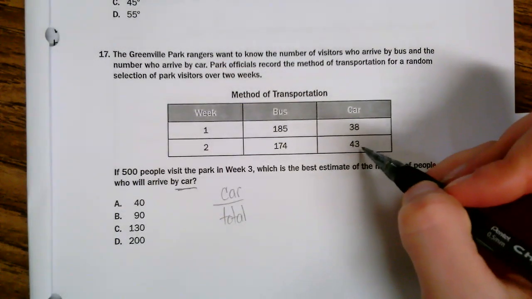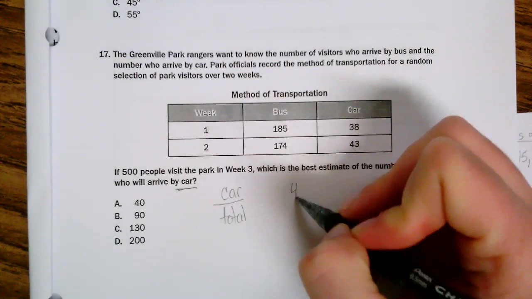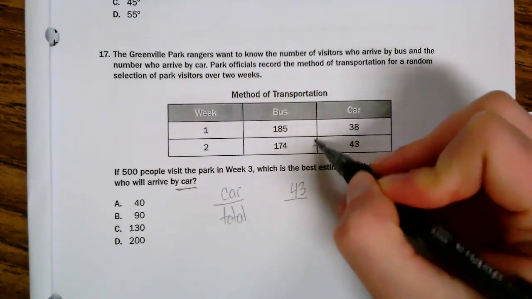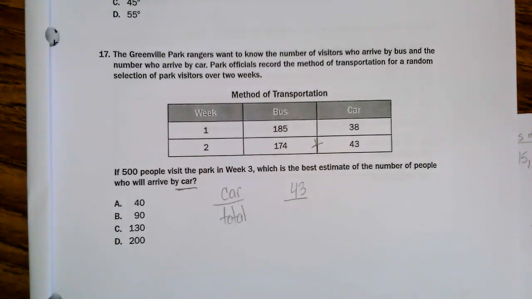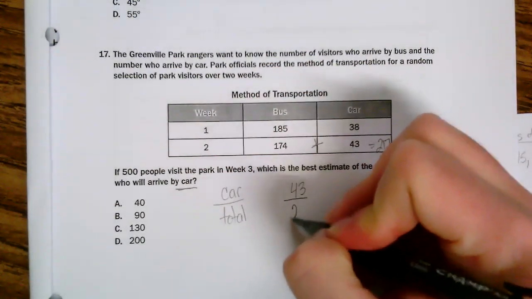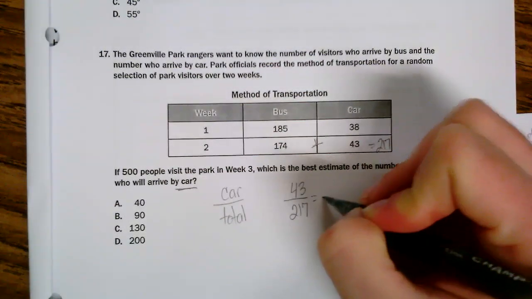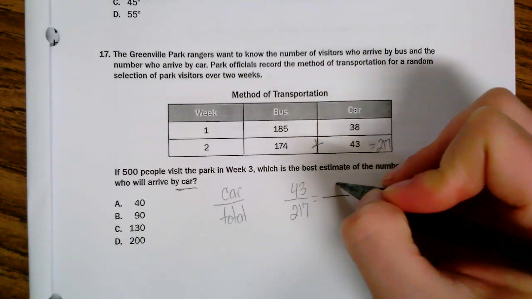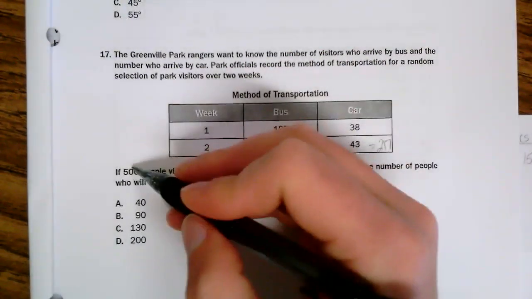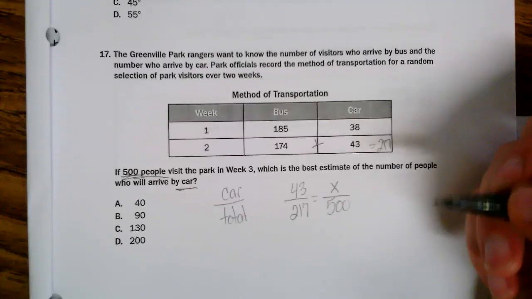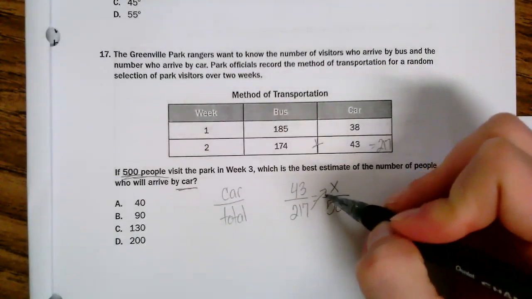Okay, so if we take that there were 43 people in a car out of a total of, we're going to add 174 plus 43 people to get a total of 217 people, okay, out of 217 people. So we want to see in week 3 how many people ride in the car, which we don't know, out of a total of 500 people.